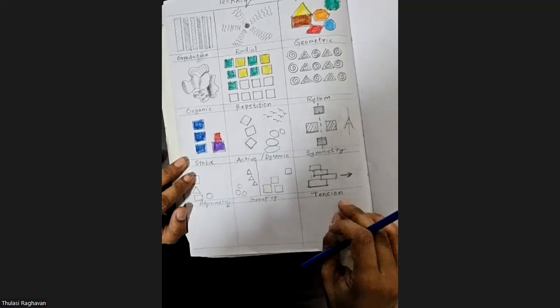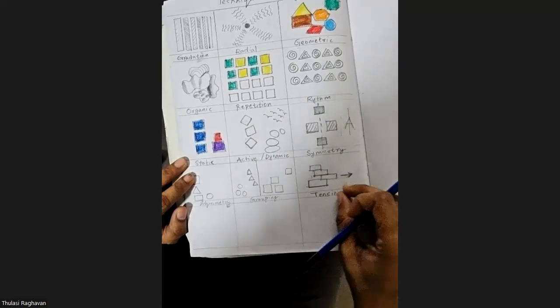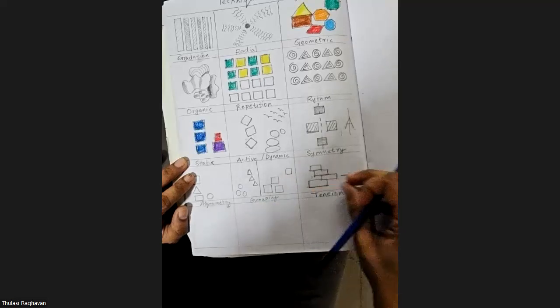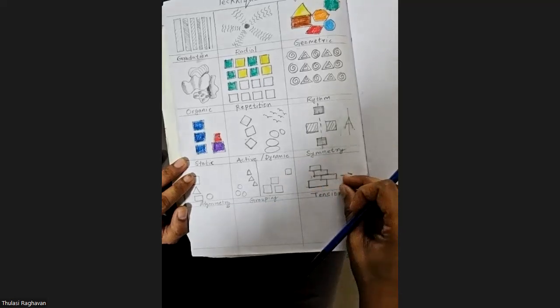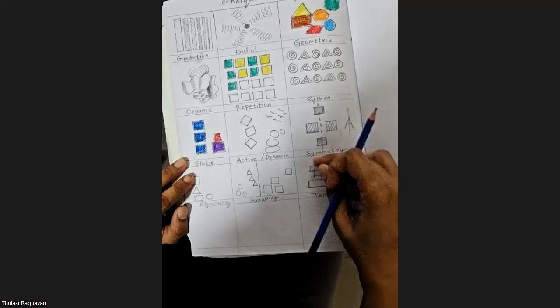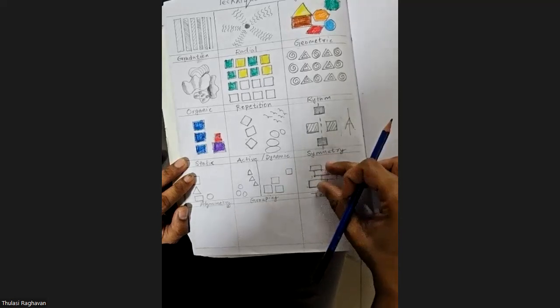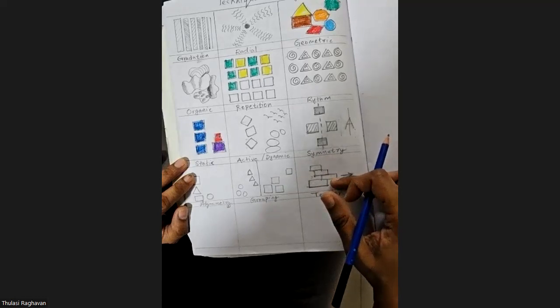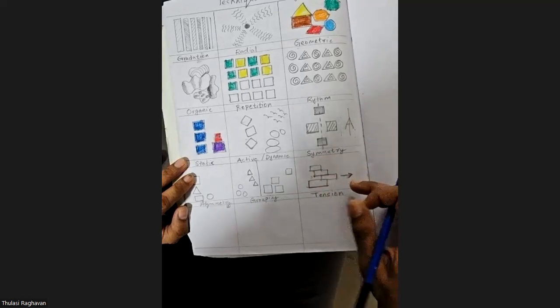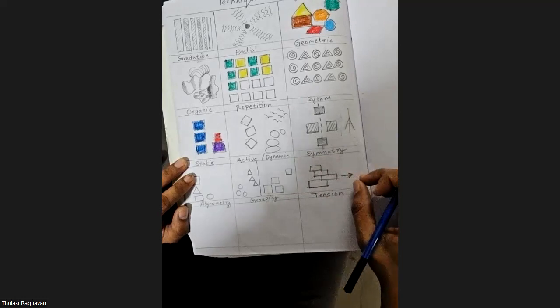And tension means we want to show there is a push or a pull, where the edges or the sides will be together, or it will have an overlap, and we are trying to show that there is a pull.